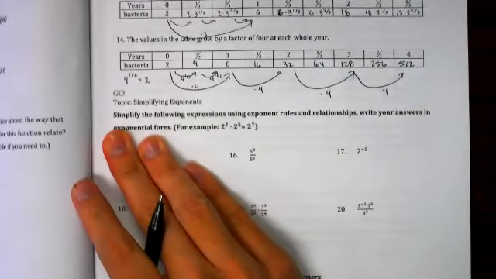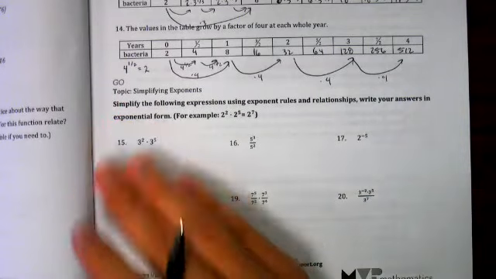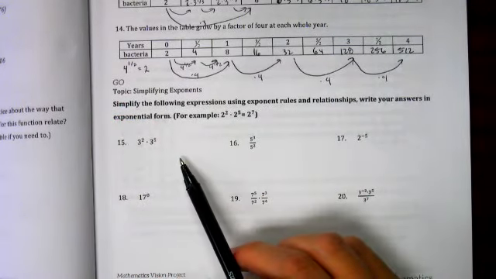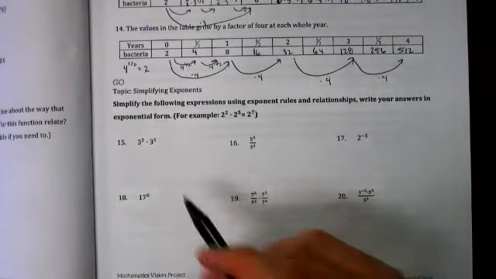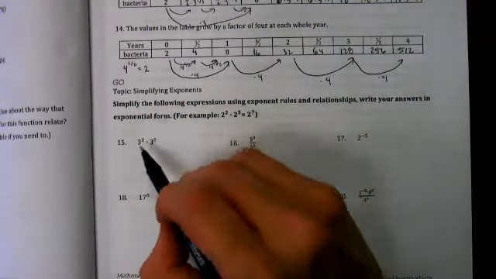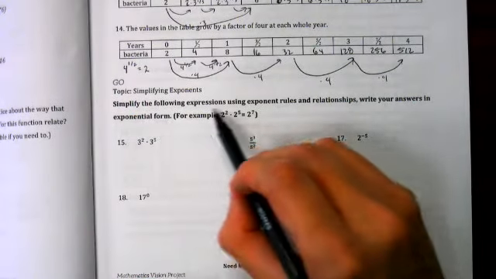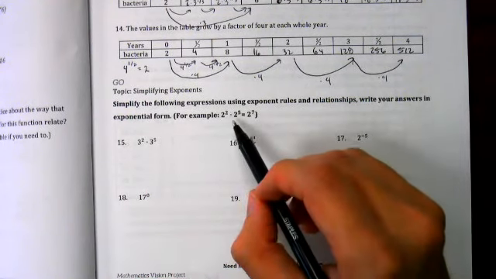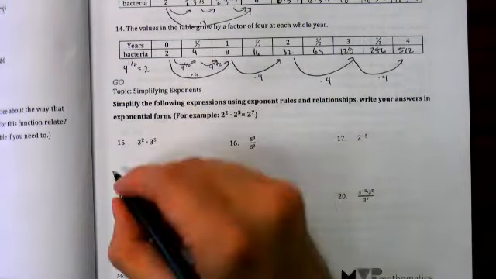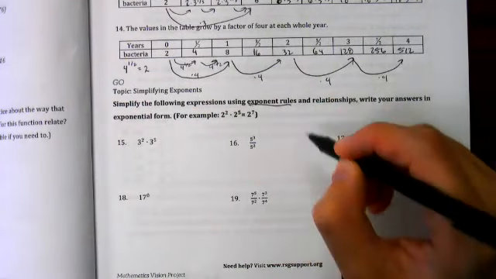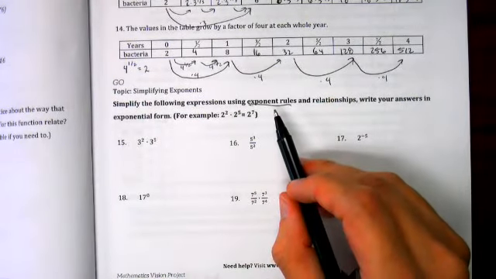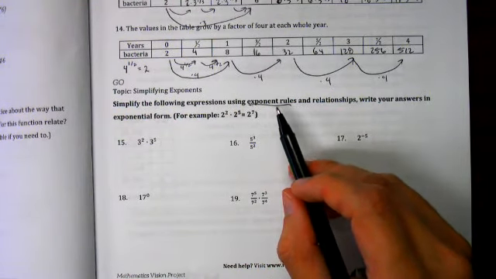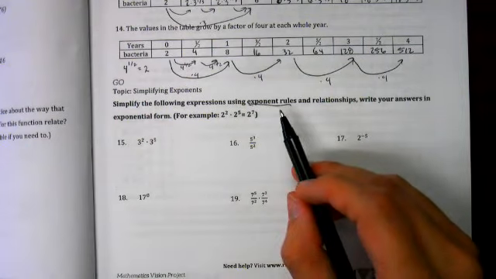Okay, and finally, we'll do this go. I'm running up against the clock here, so if I have to stop early, then I will stop early. So simplify the following expressions using exponent rules and relationships. Write your answers in exponential form. And it gives us an example here. So exponent rules is something that you will have picked up in around, I want to say it's around 8th grade, but I'm not quite certain on that. But it's definitely a previous year.